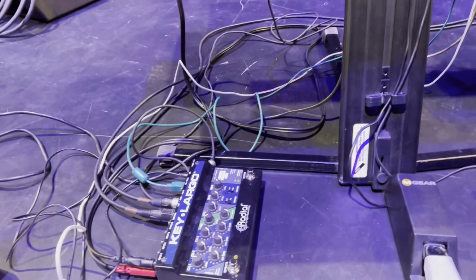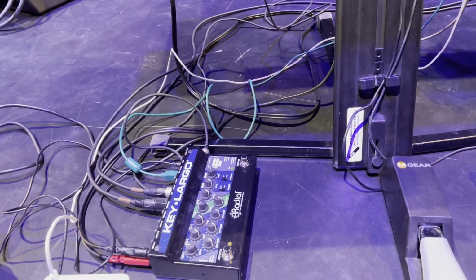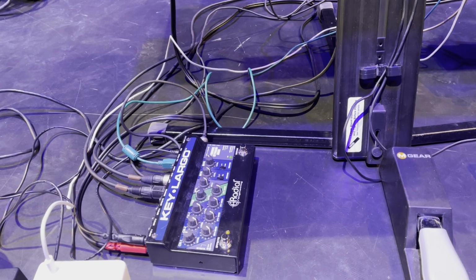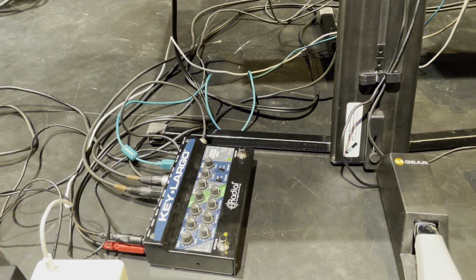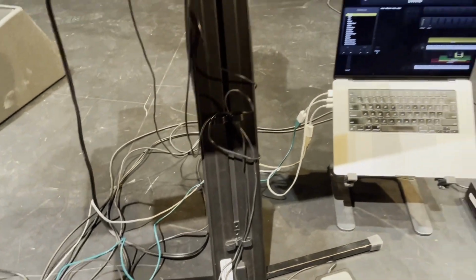For MainStage, on this gig, I don't have any pedals plugged into the effects loop, but sometimes I have the Strymon Volante running through the effects loop on everything, but I have my hands full on this gig.